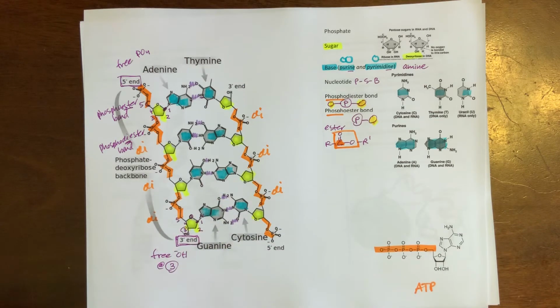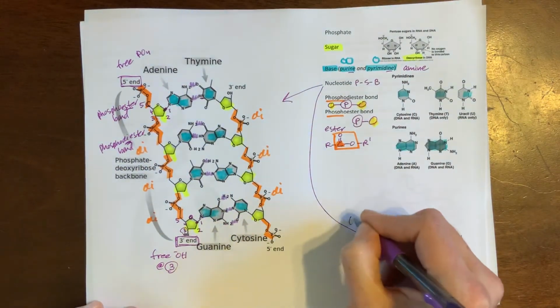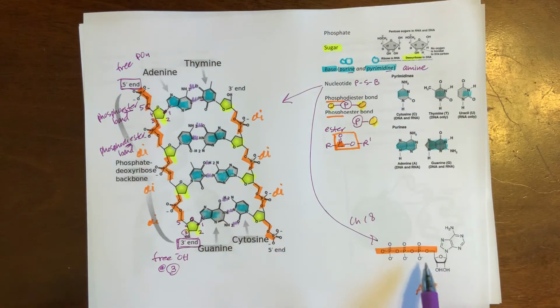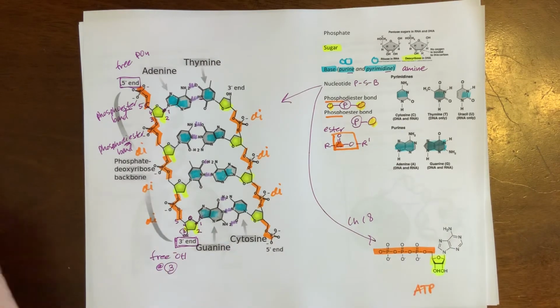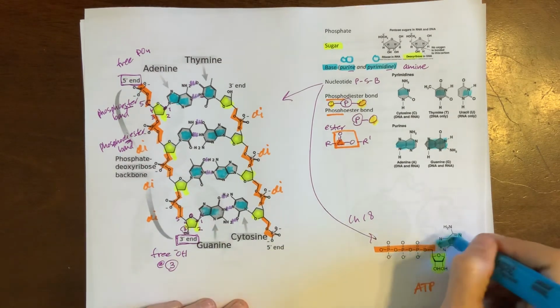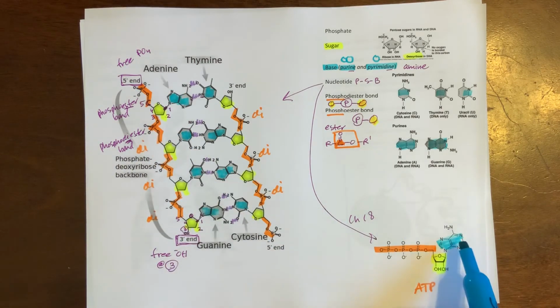Last connection to make here is looking at this ATP molecule. We can see nucleotides here, but we can also see nucleotides, and we're going to see these in chapter 18, where it's still a phosphate sugar base in a totally different setting. So can you see the base here? Here's my base. This is actually adenine, the same A that we see here. So adenine, and then a sugar, and then my phosphates.